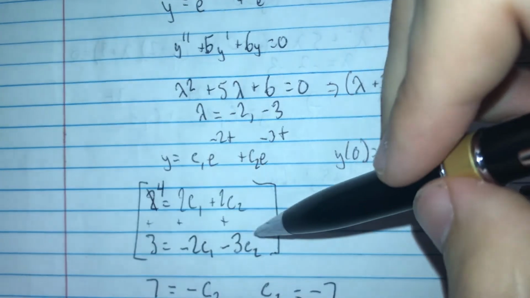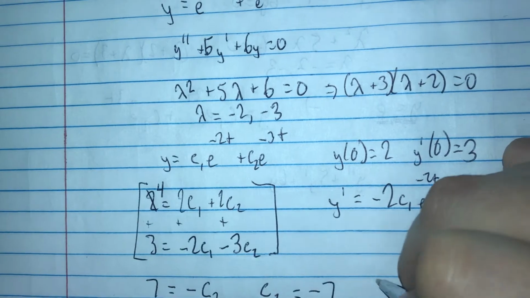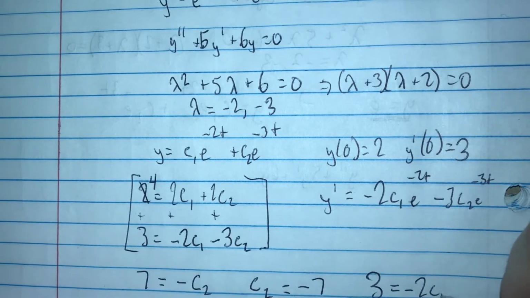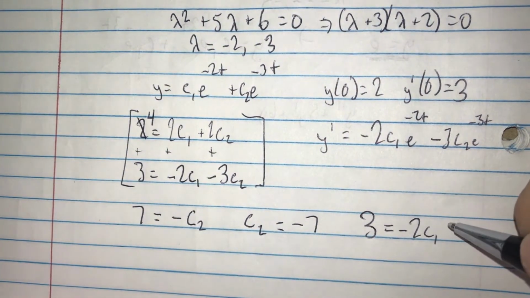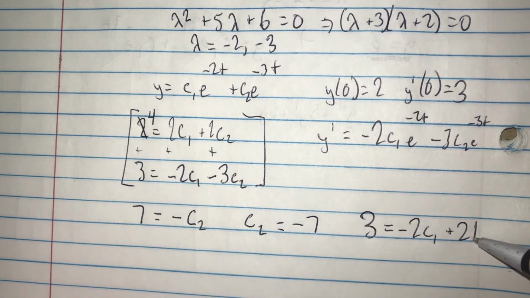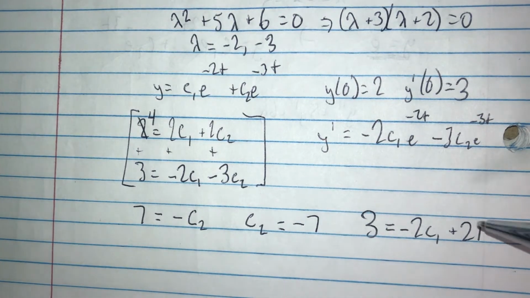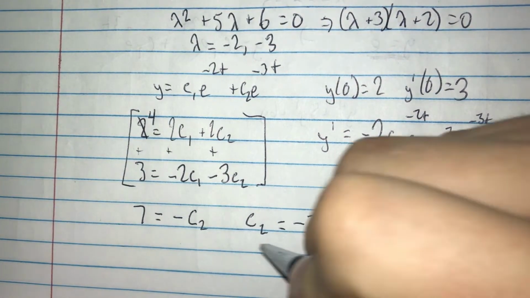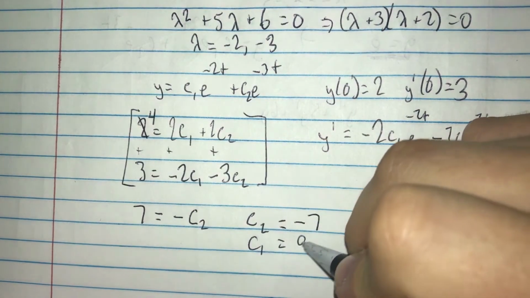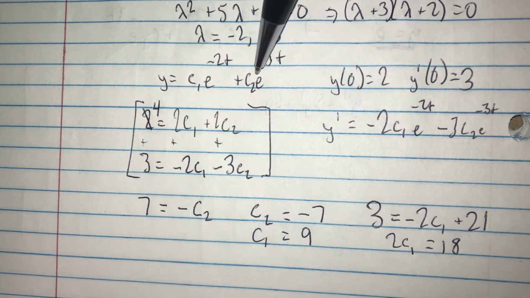We can go back to this one. We'll just plug in -7 for that. So we get 3 = -2c1 + 21. So we can move the 3 over here, so we'll get 18 = 2c1, and c1 is equal to 9.